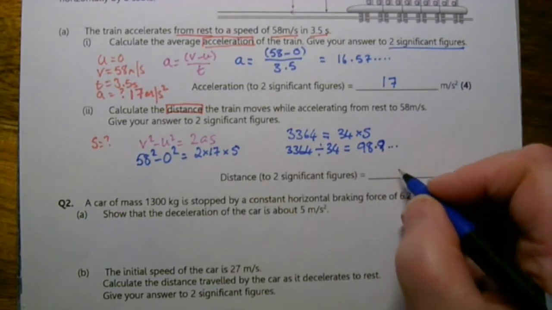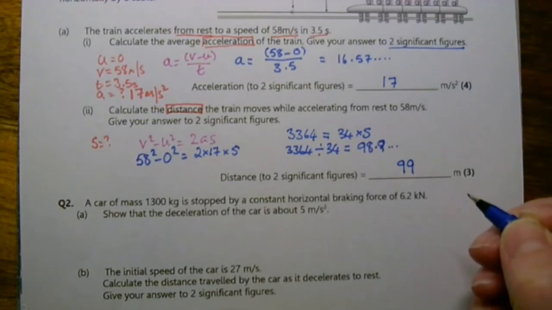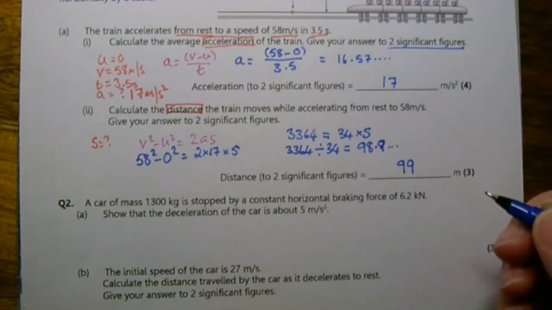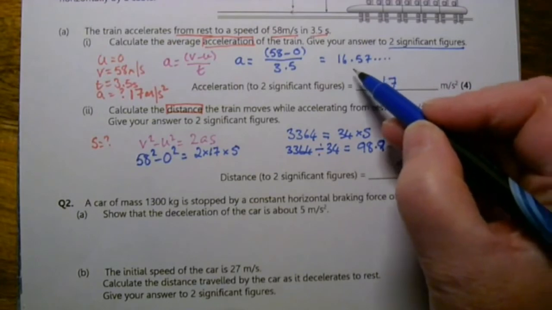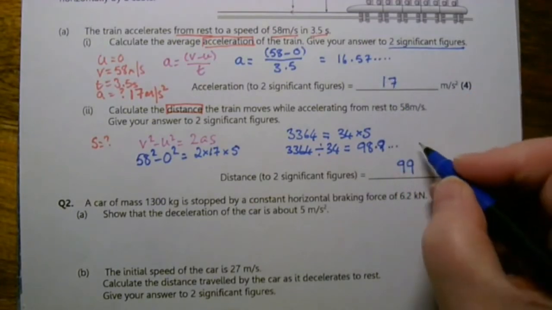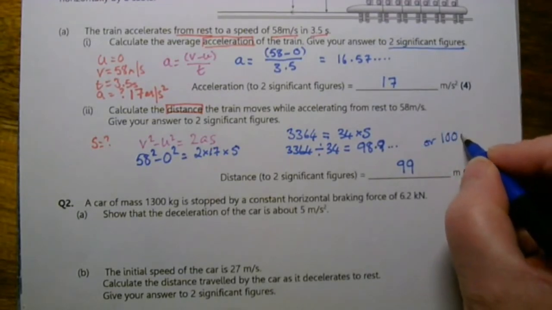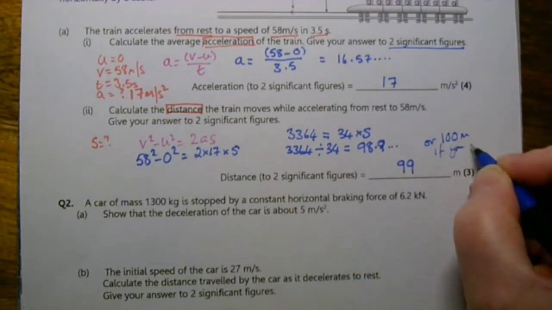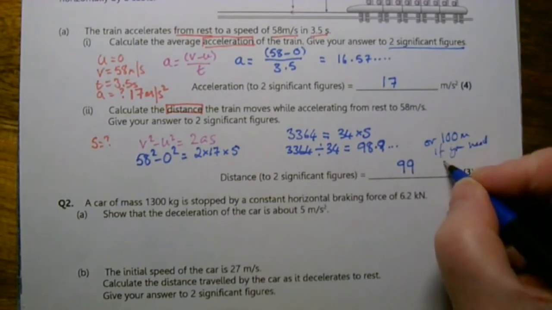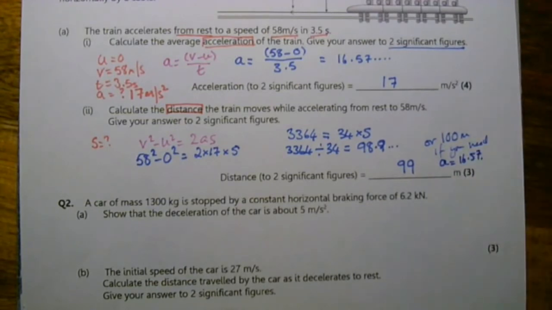So that rounds to 99 meters. Now, if you stored the 16.57 in your calculator and used that for this question, you might have got 100 meters. And that's fine. In the exam they would accept that as long as it was clear what you'd done.